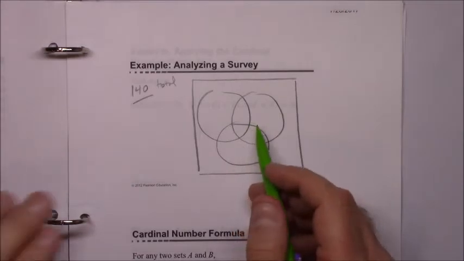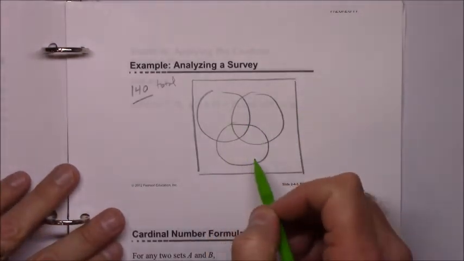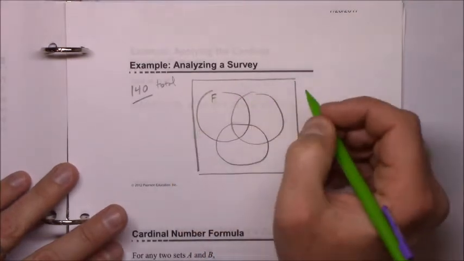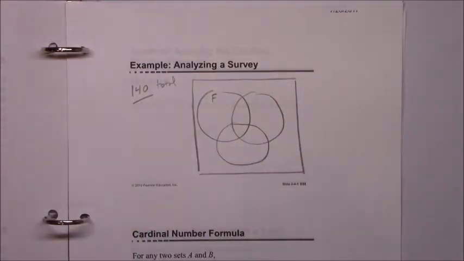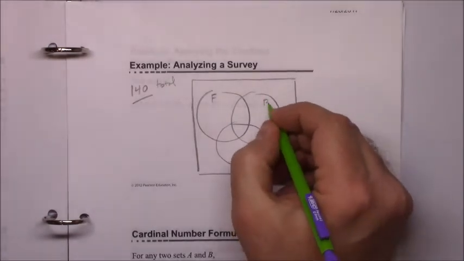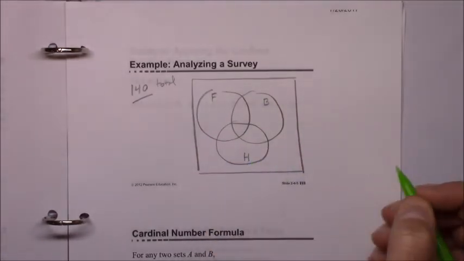I'm going to label each of these circles for the individual sports. So I'm going to use F for football. I'm going to use B for baseball, and I'm going to use H for hockey.